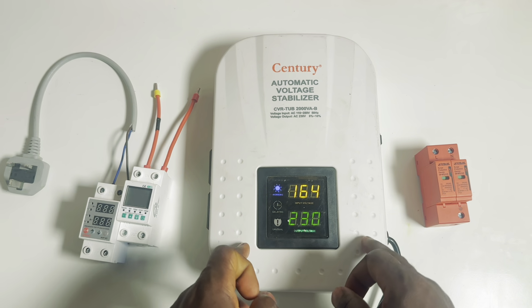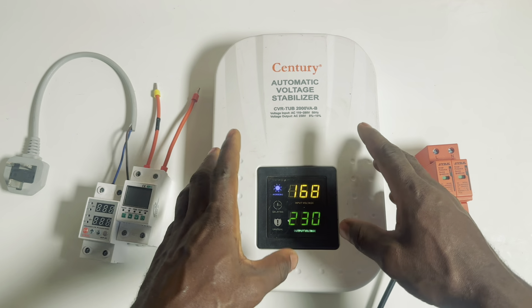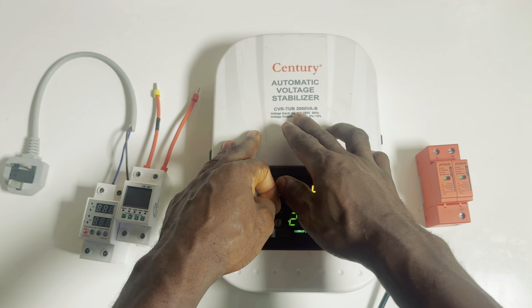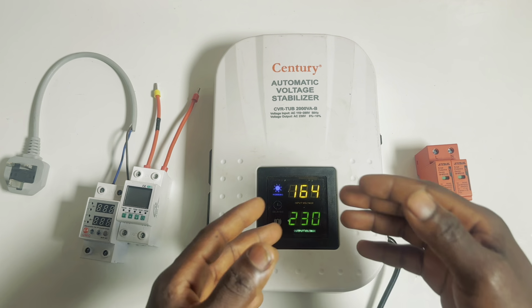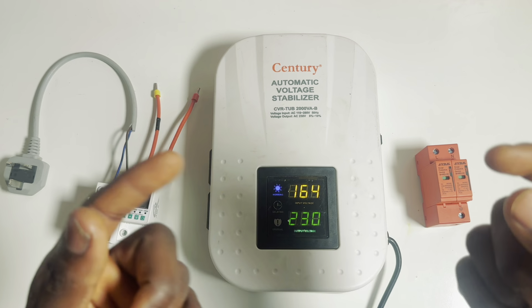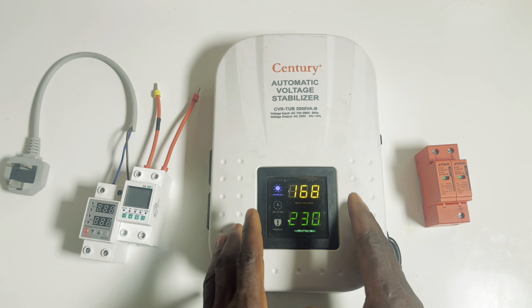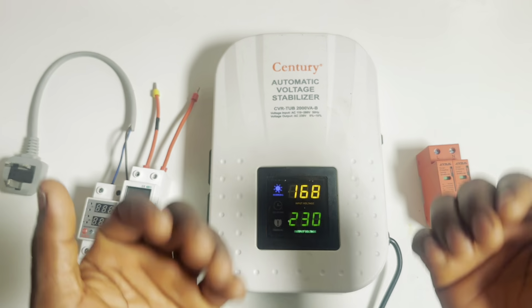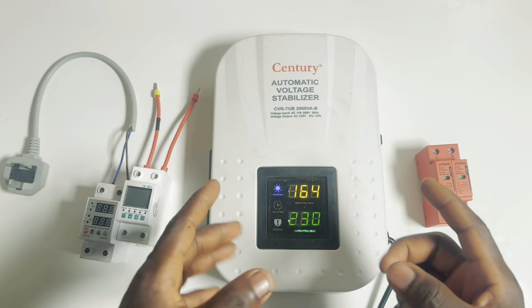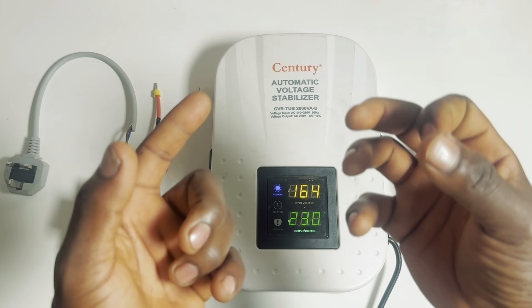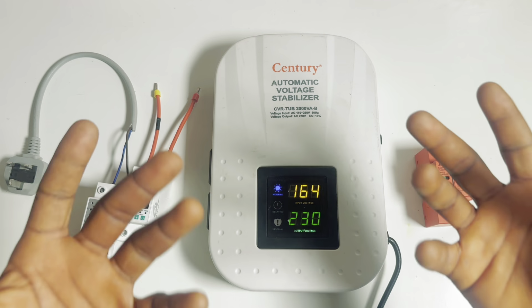This one that I'm holding here is a 2000 VA, a 2 kVA stabilizer. There are other sizes that you can get in the market, but the functionality is just to bring in what your grid has to offer and stabilize it to what your appliances require.